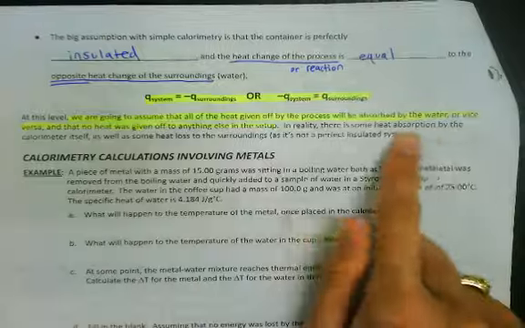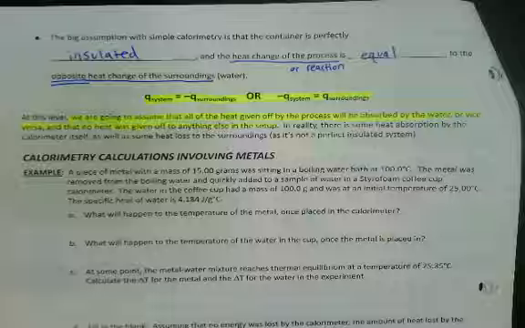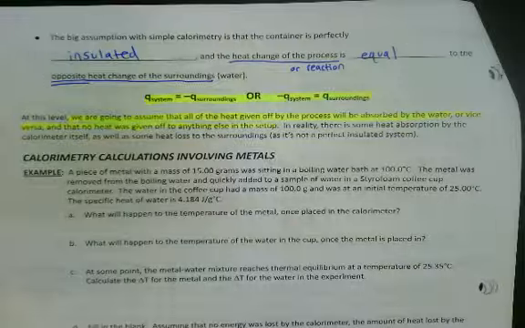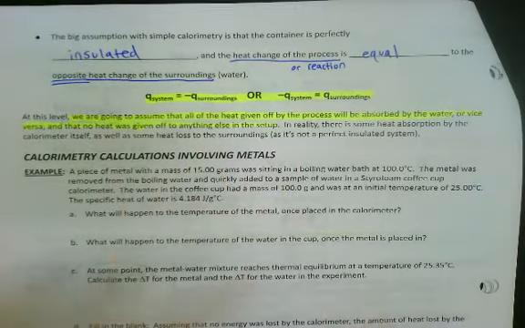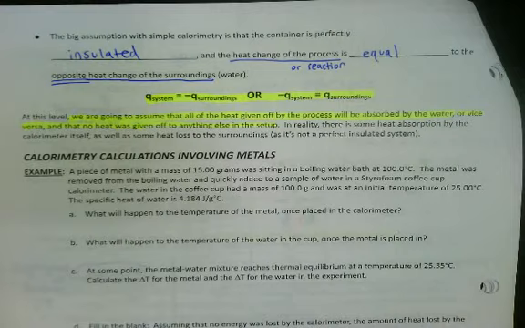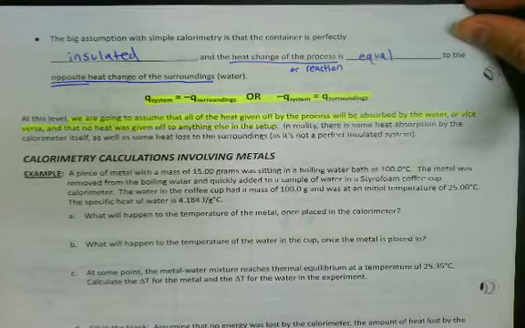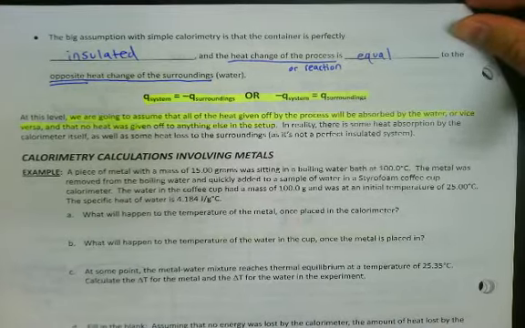In reality, there is some heat absorption by the calorimeter itself, as well as some heat loss to the surroundings, as in this is not a perfectly insulated system, but we're going to pretend it is for the sake of our calculation. So just something to keep in mind as we start getting into the math of things down here. Any questions so far?